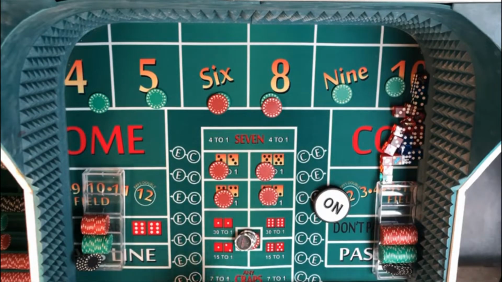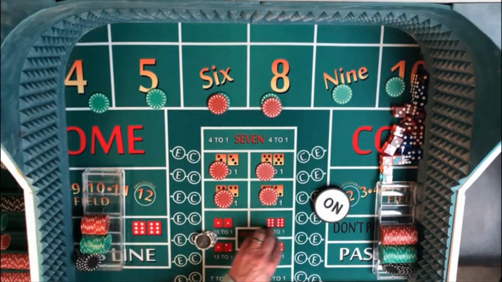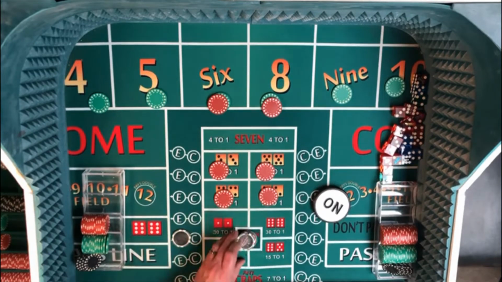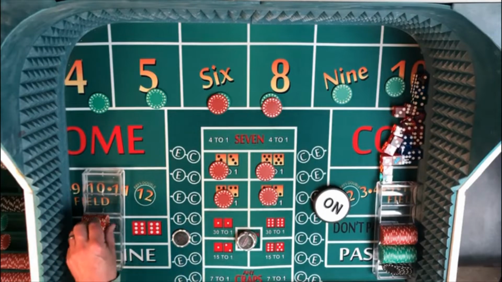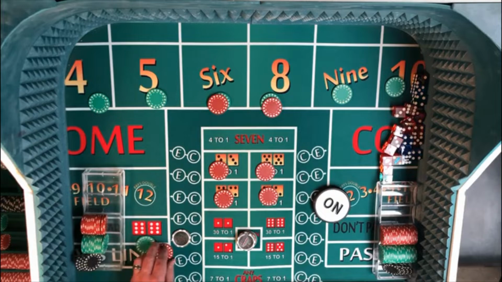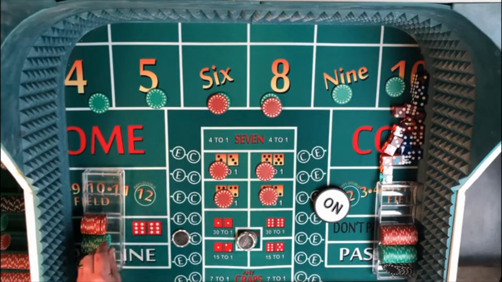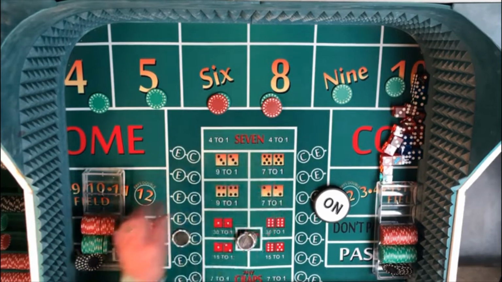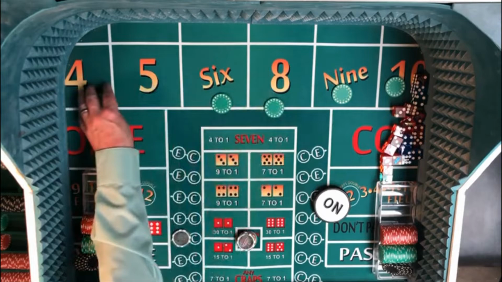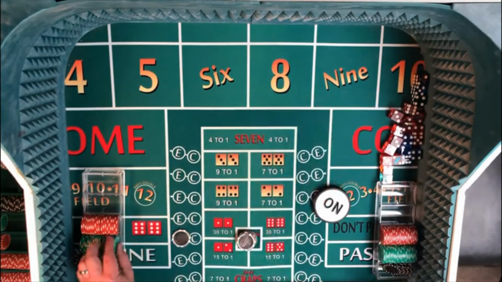All right. If they hit the horn number, they will take that payoff and they will come back with 32 on the horn and 30 in the field. If the field hits, they'll take the payoff, take the field down. If the horn hits, they'll take that down. So that'll be the big hit for them. And that's how they play that. So let's take these down. And obviously we're going to need some 1s for that system, so we'll make some change here in just 1 second.